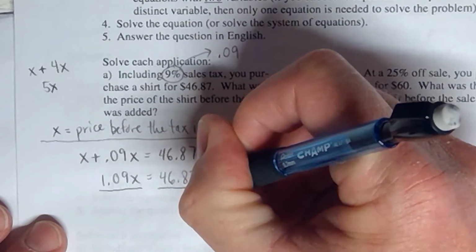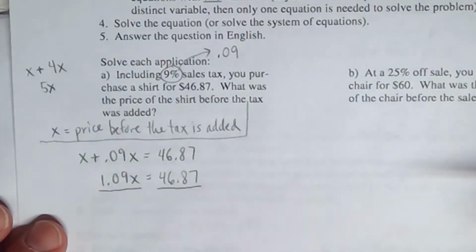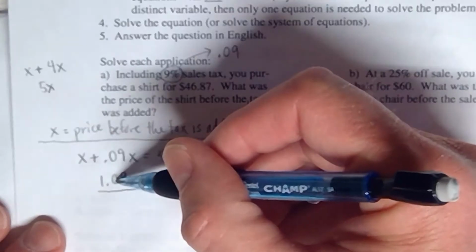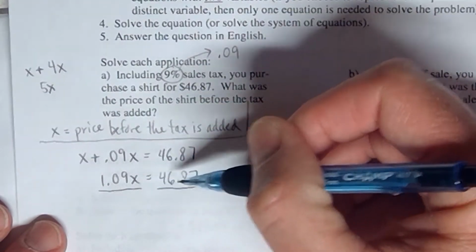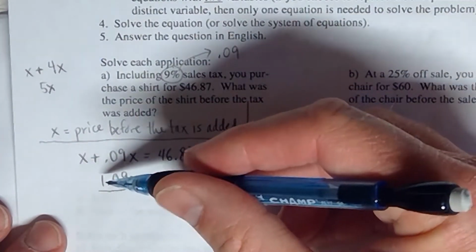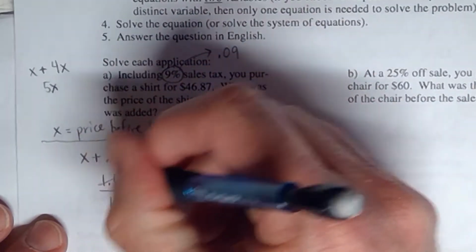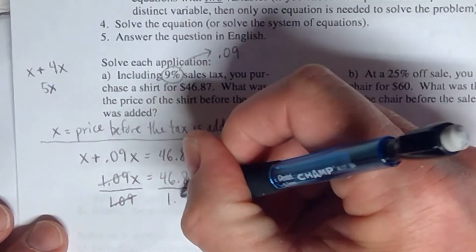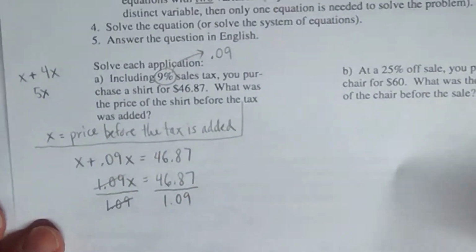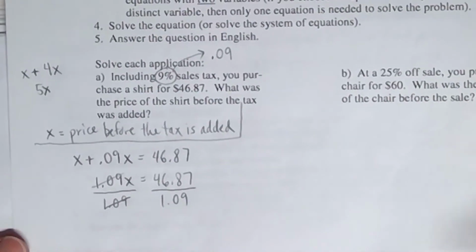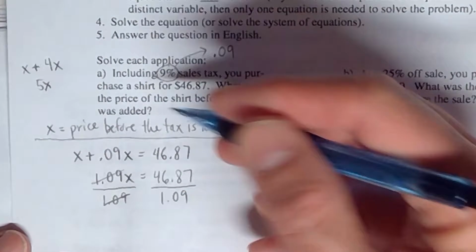And step 4 was what? Step 4 was where you divide out the coefficient of the variable term. So don't divide by the 46 decimal, but divide by 1.09. That then cancels out the 1.09. You put that into your calculator, and your answer is going to be what you get when you divide these two decimals.